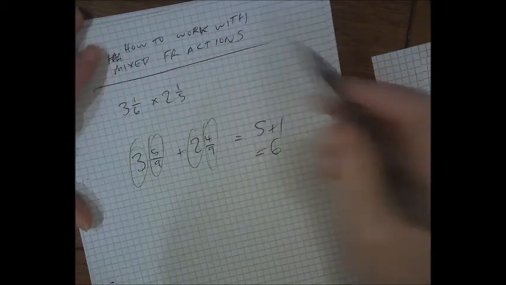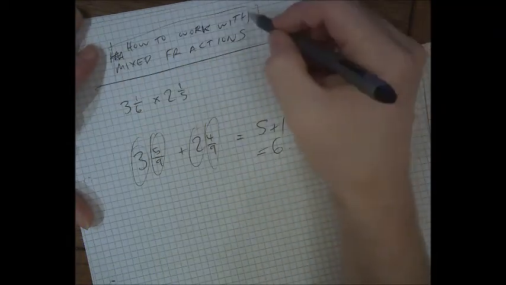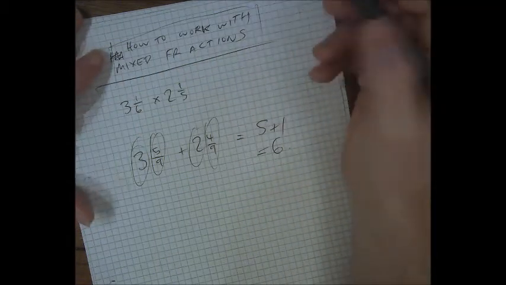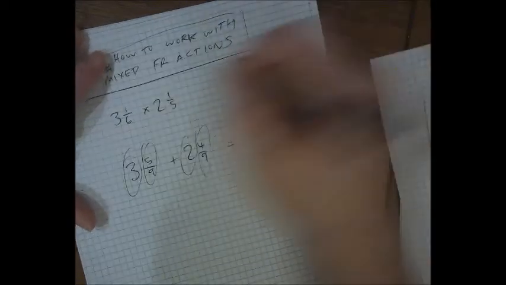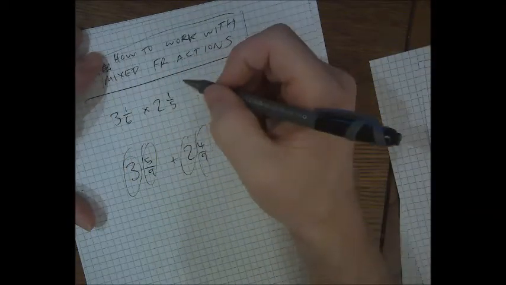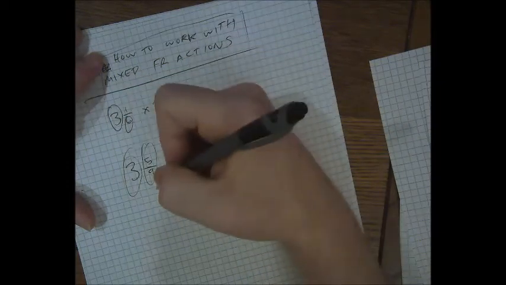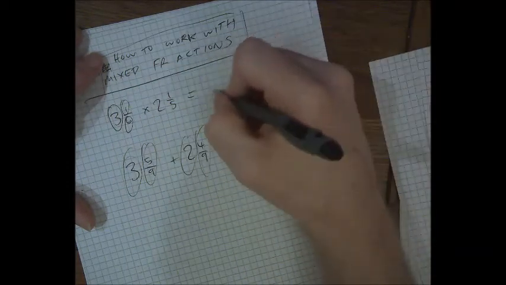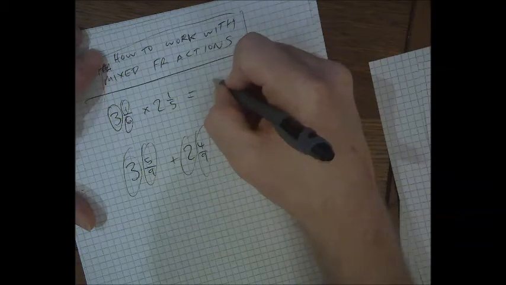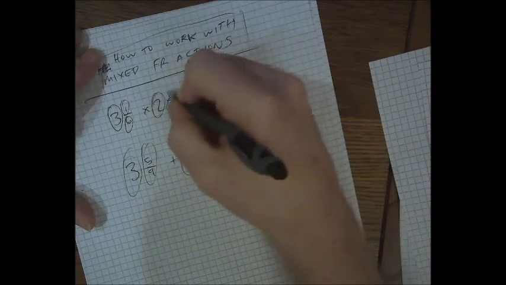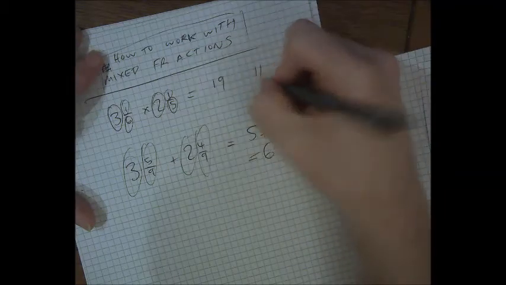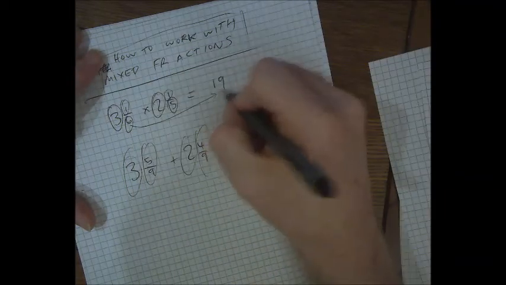Okay. Now, in order to do your questions on this sort of thing, you're going to need to know how to convert between them. So, how do you convert between mixed fractions and improper fractions? You do this times this plus this. This times this plus this. And then you just transfer the denominator across.